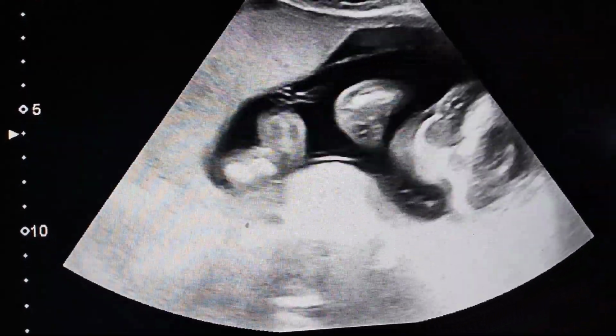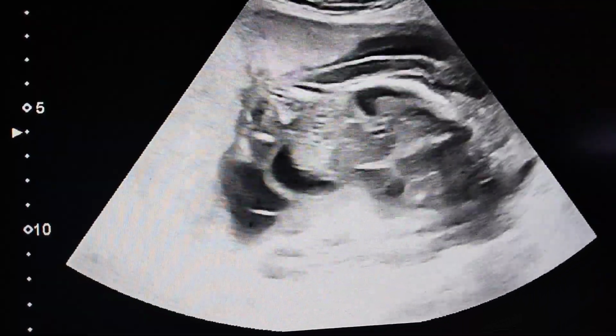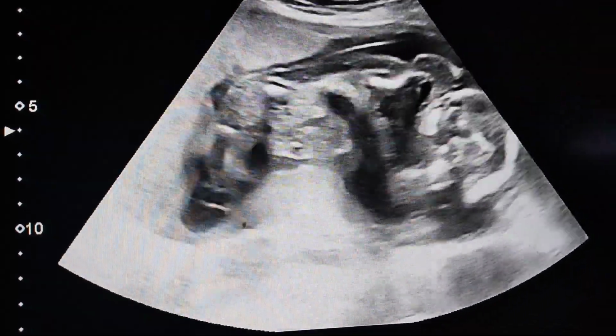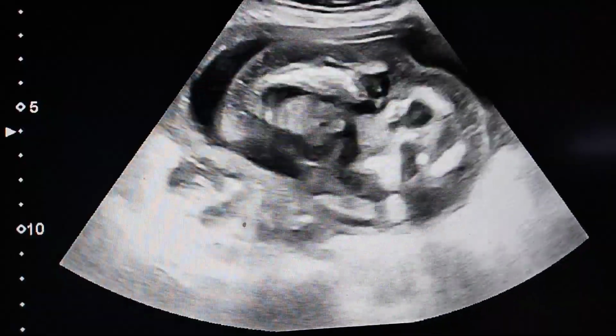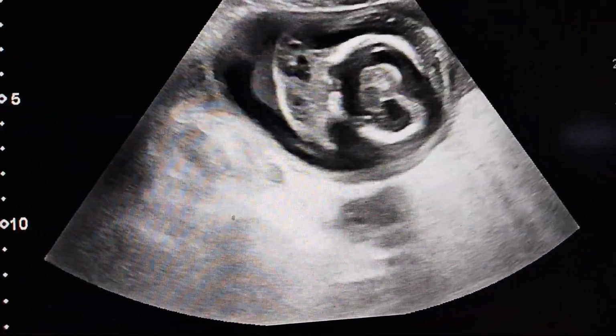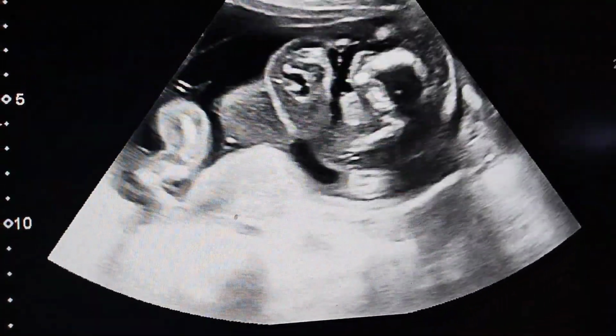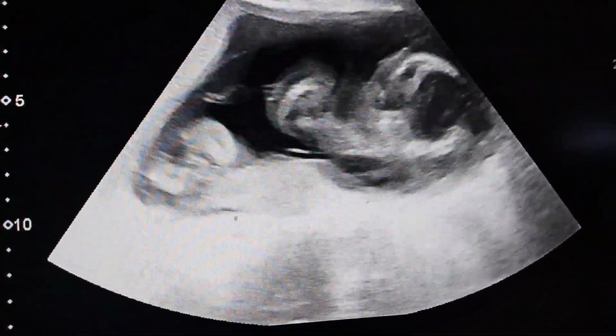But here sonographically we are unable to detect the thalassemia major. However, we can then go for the middle cerebral artery to see the anemia, in which the peak systolic velocity is increased.